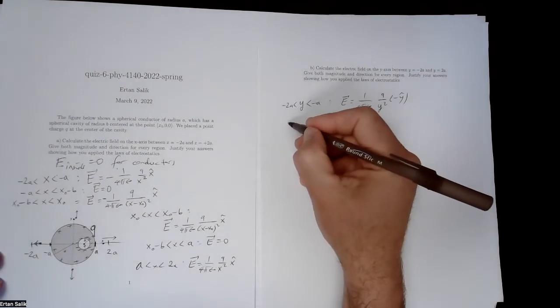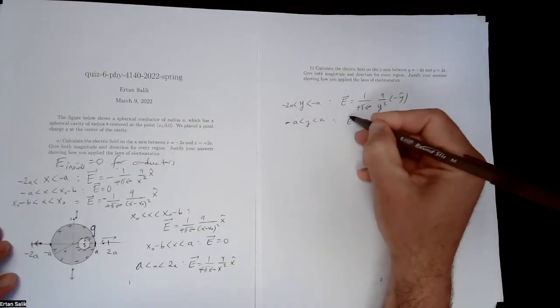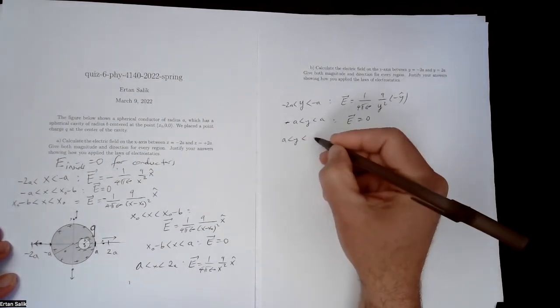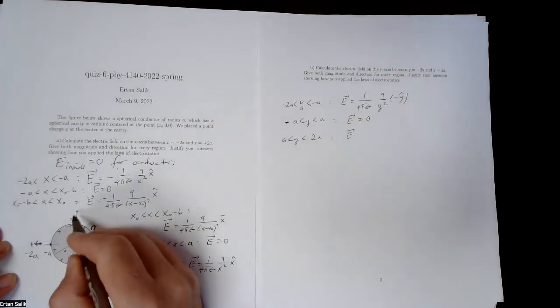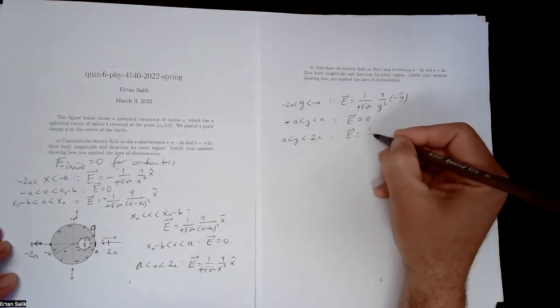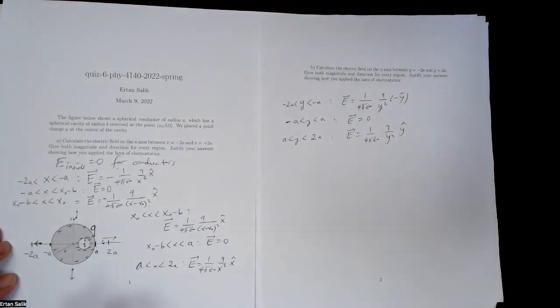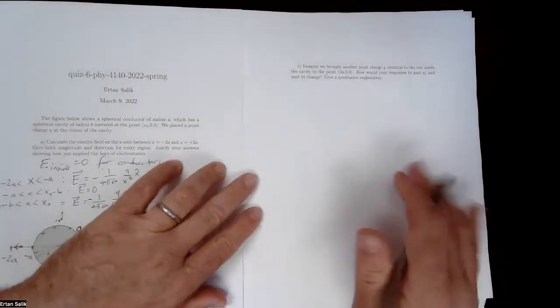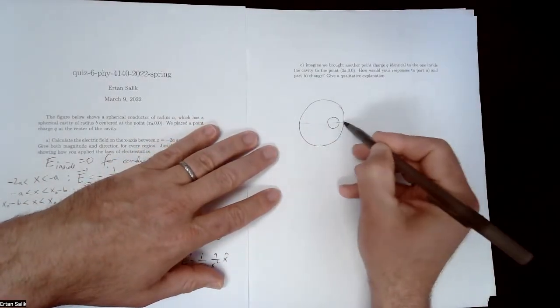And then starting from minus a going all the way to plus a, I'm inside the conductor, so it is 0. And then for a smaller than y smaller than 2a, it's the opposite. It's now pointing upward in the positive y direction: 1 over 4 pi epsilon naught, q over y squared, positive y hat. That's part B.